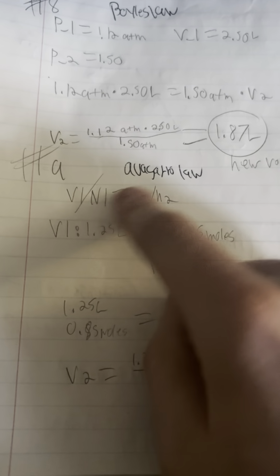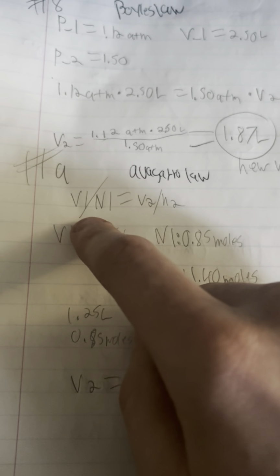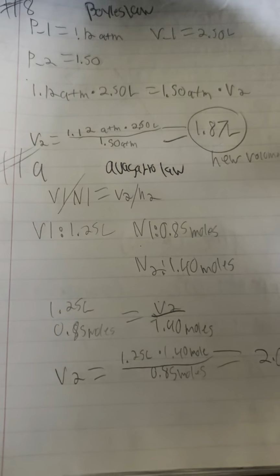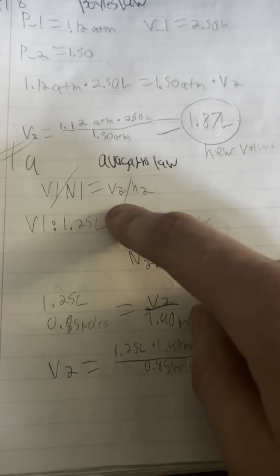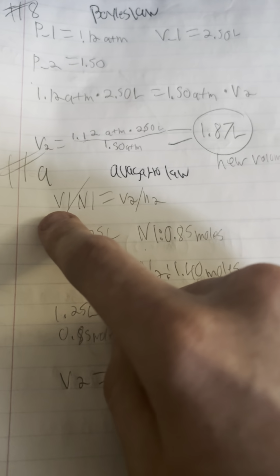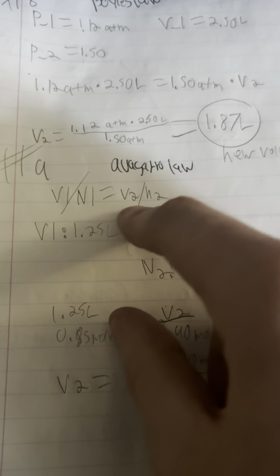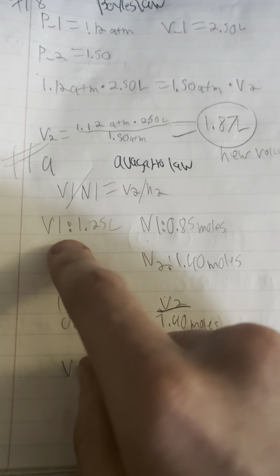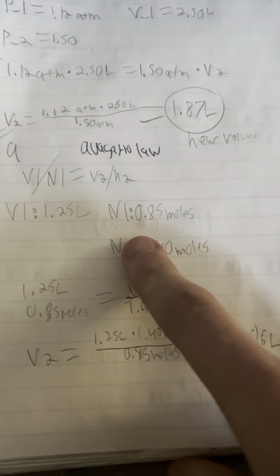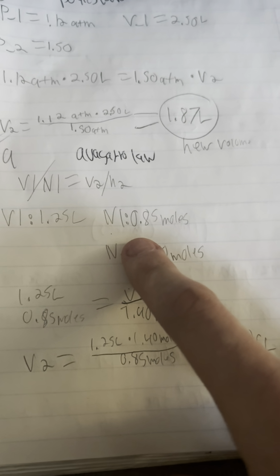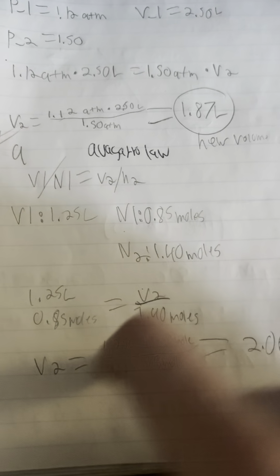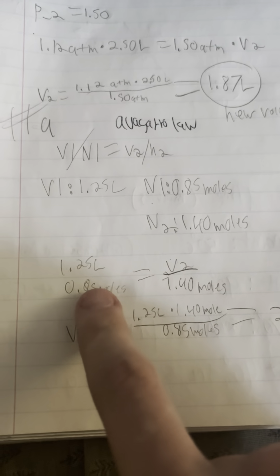We're going to use Avogadro's law: V1 divided by N1 equals V2 divided by N2. We have V1, which is 1.25 liters, N1, which is 0.85 moles, and N2, which is 1.40 moles.